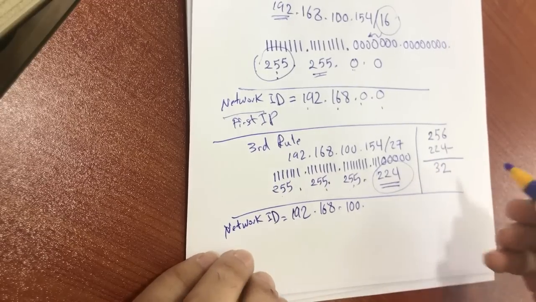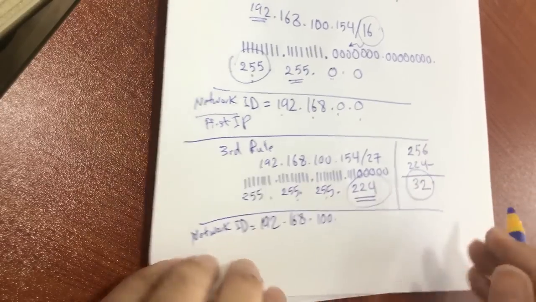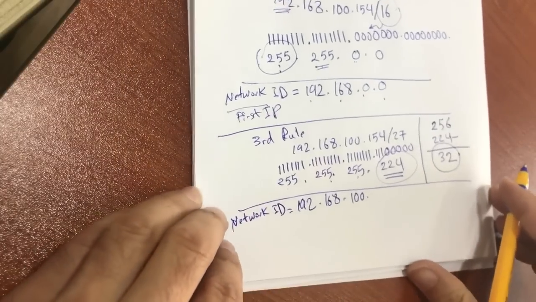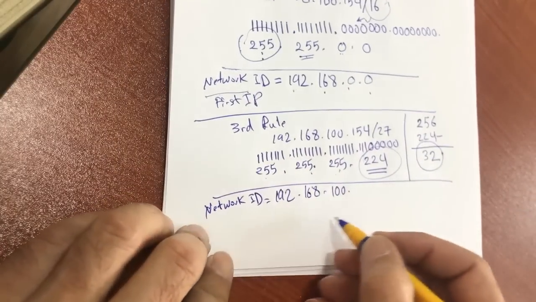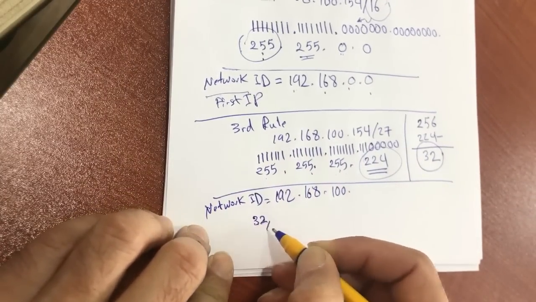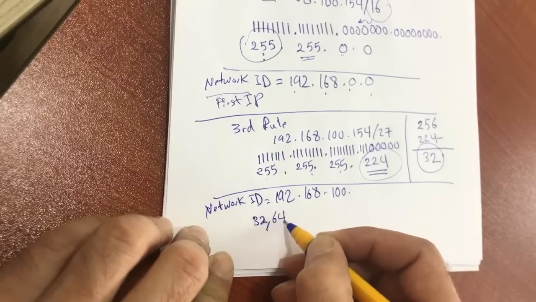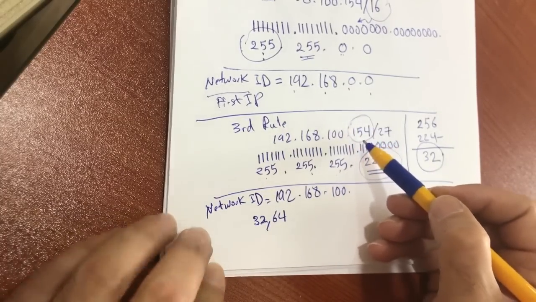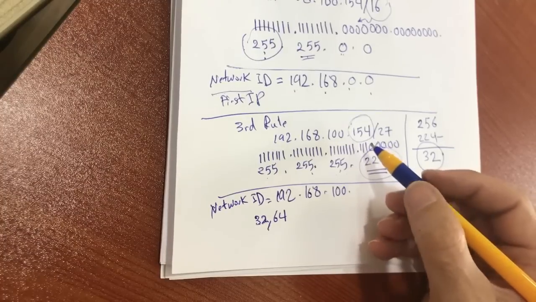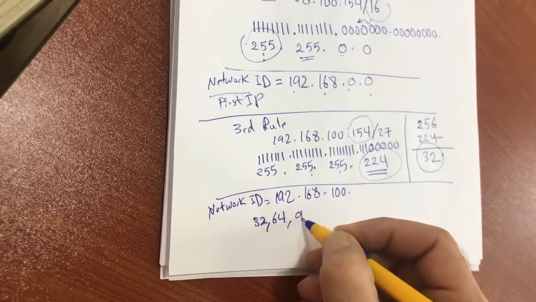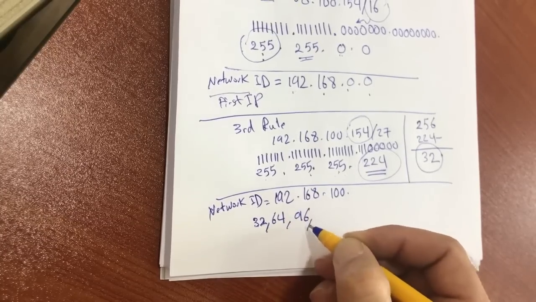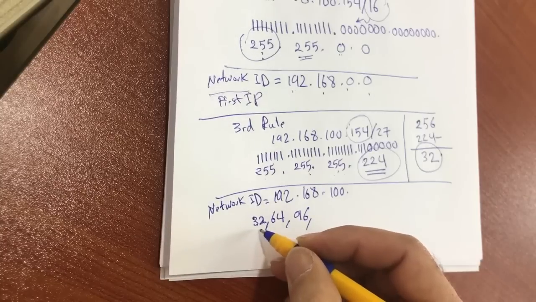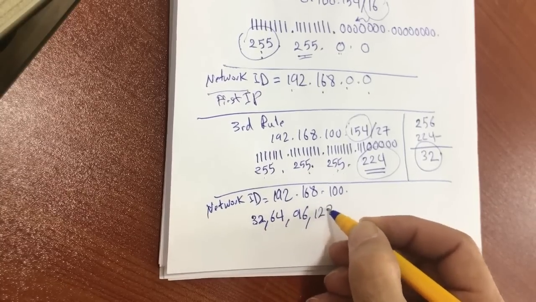After that, this number increments by itself: 32 plus 32 is 64, and so on, until you get a number close to this IP address. So 32, 64, 96, and 96 plus 32 equals 128.